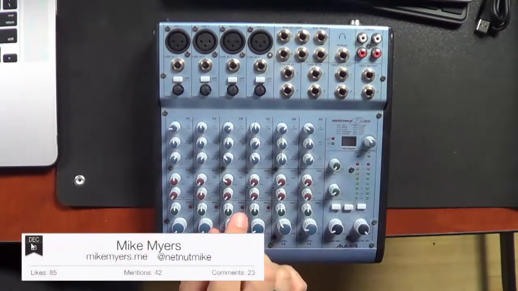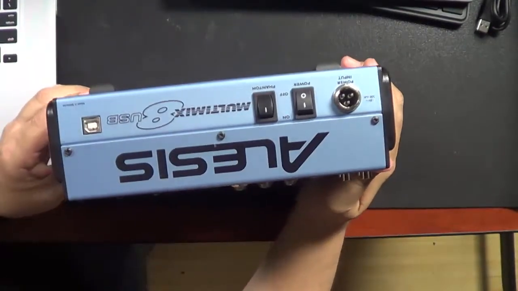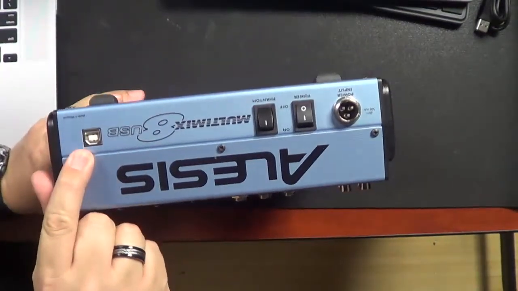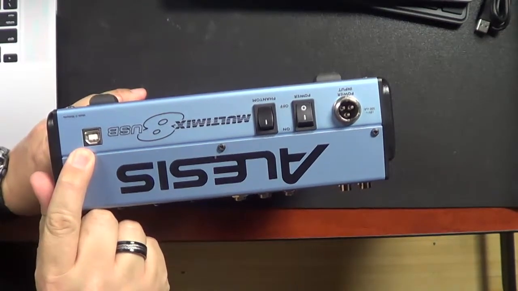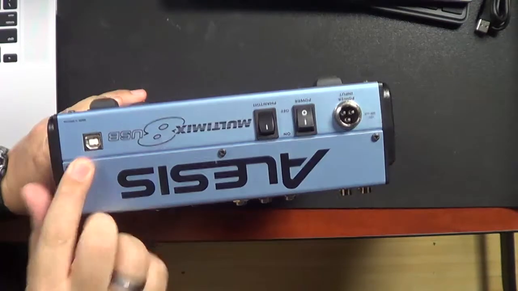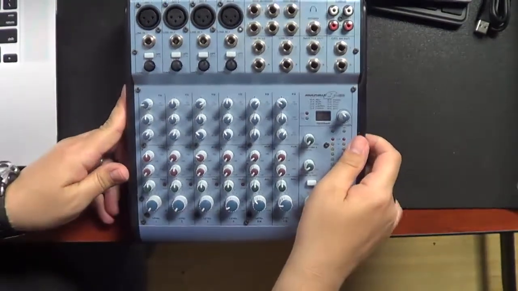And the thing that I like about this board, though, is if you look on the back, you see right here is a USB port. So this Alesis takes the 2 stereo outs and brings it in as the 2 additional channels on your computer. So this would allow you to bring in up to 8 channels into your computer using USB.